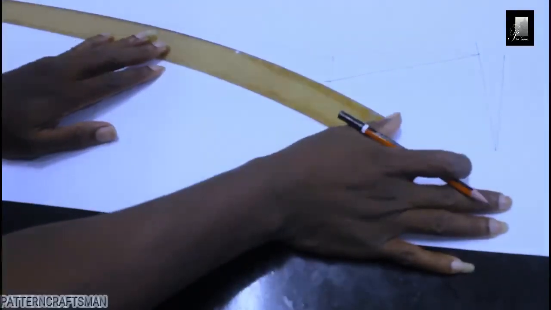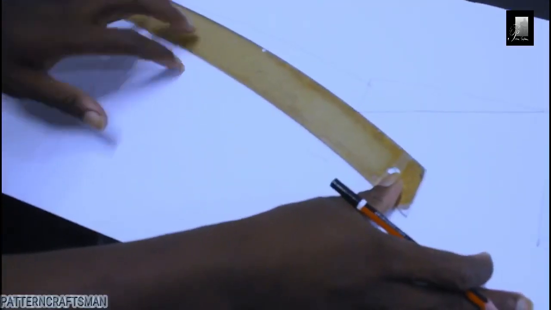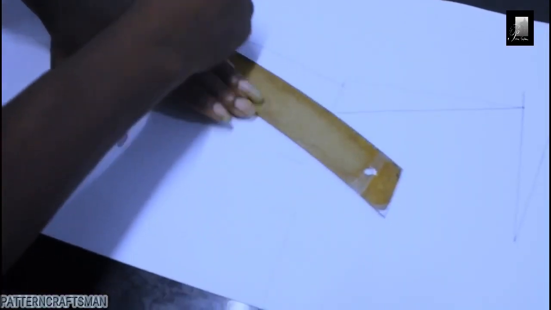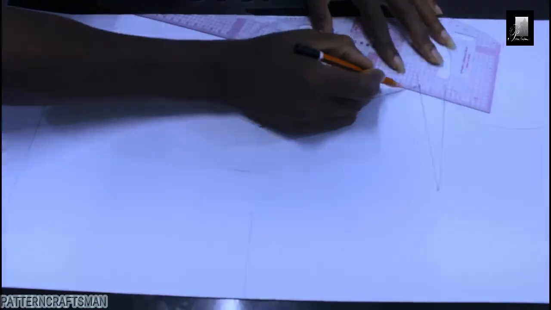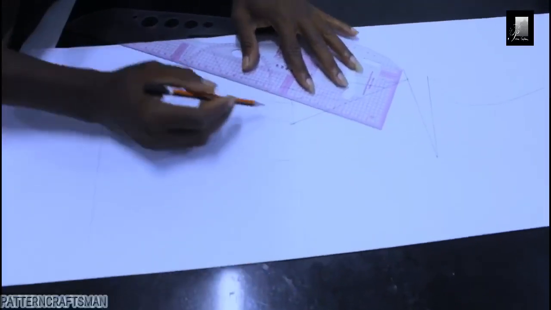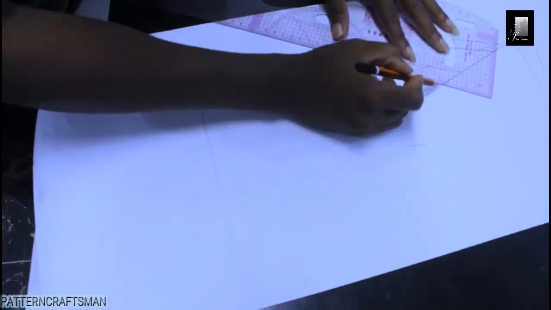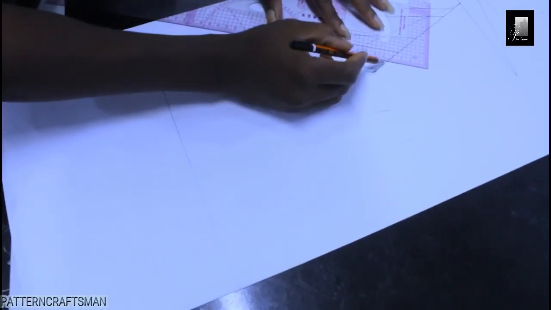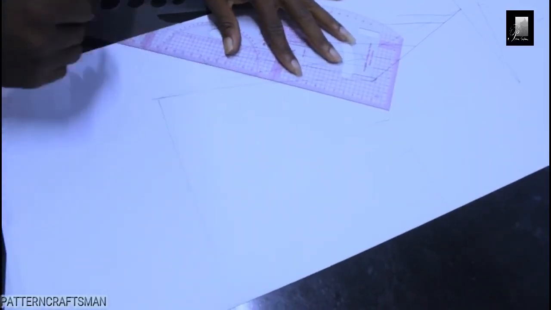So I'm going to take my hip curve, then reshape it back to the hip. So as you can see, the waist dart is no longer there anymore.